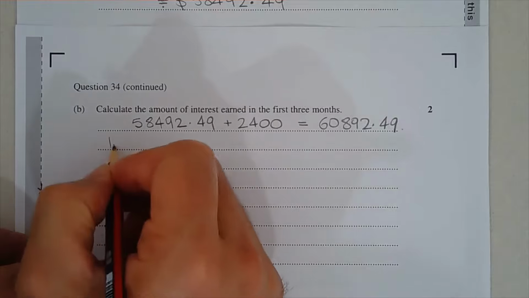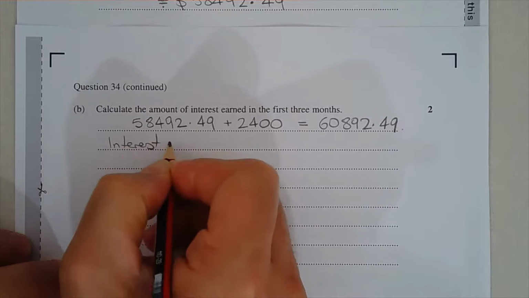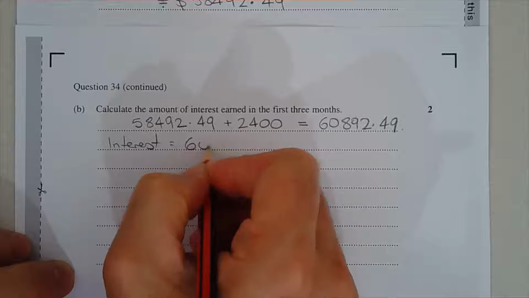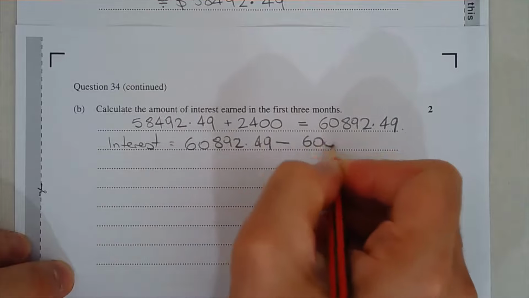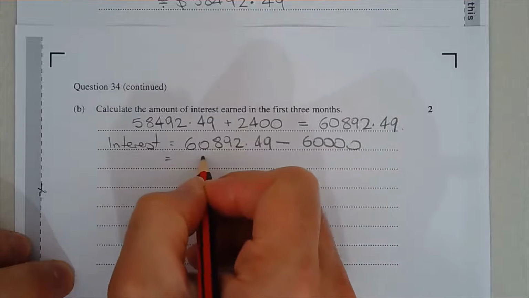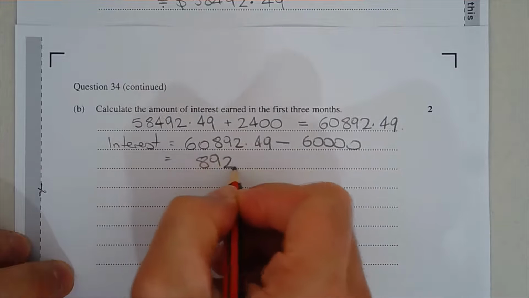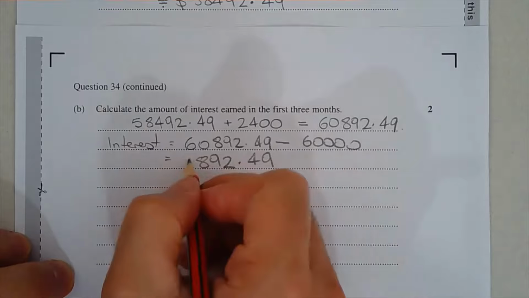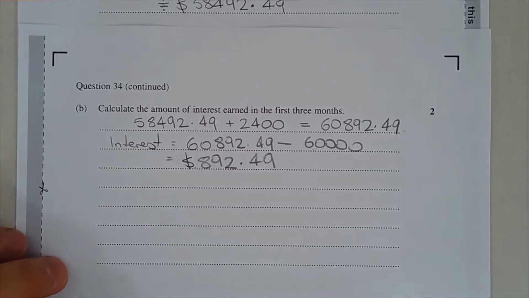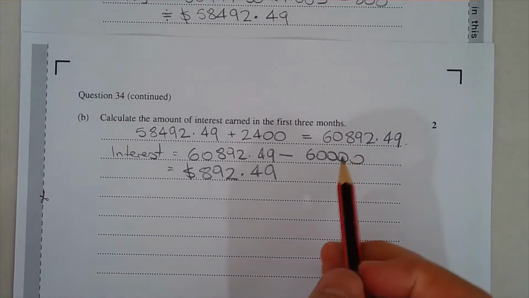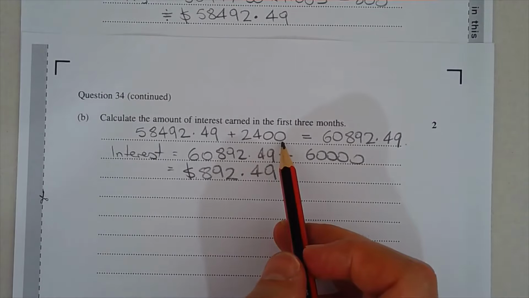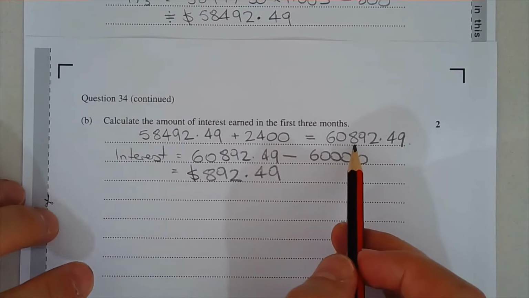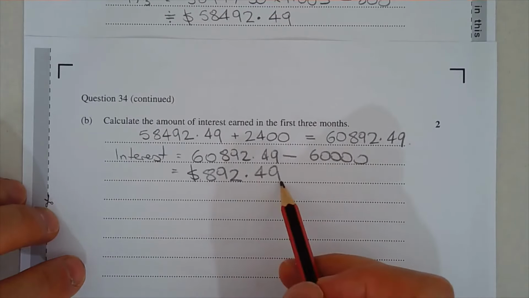So the interest is equal to 60,892.49 minus 60,000, and that's equal to $892.49. Now, incidentally, I'll need to qualify my explanation a little bit: if she had not withdrawn the $2,400, she would have earned maybe slightly more than $892.49.